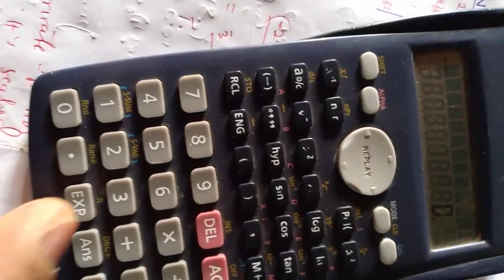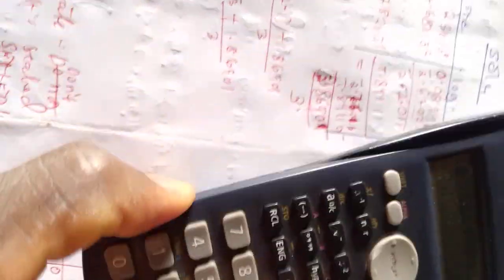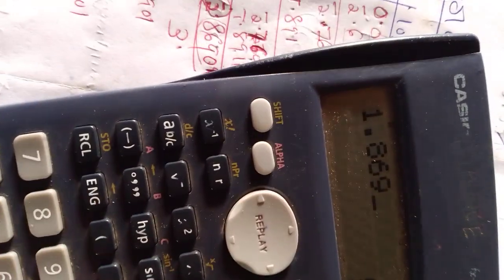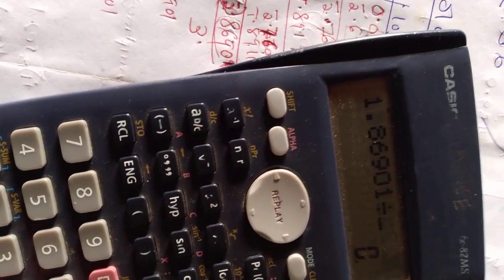So you divide, you have it by 1, and then you have 1.86901. Then you divide by 3.